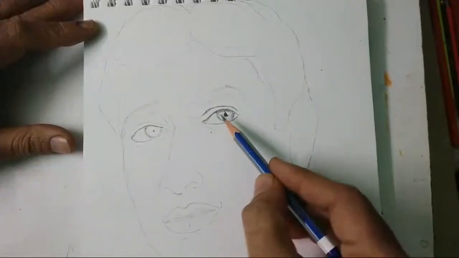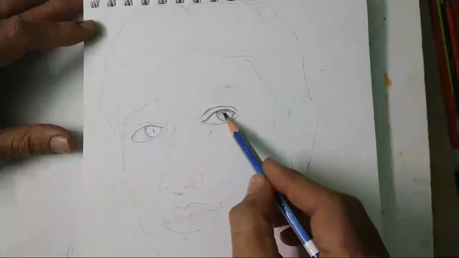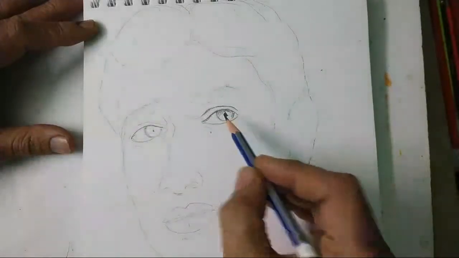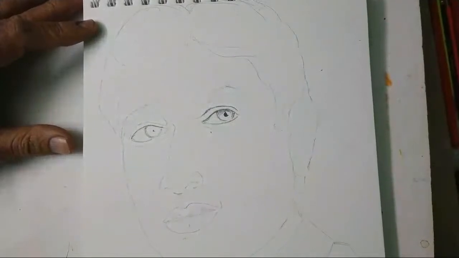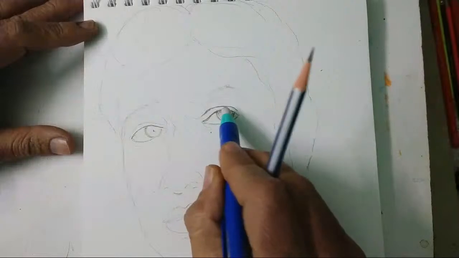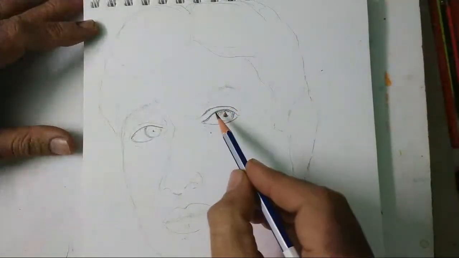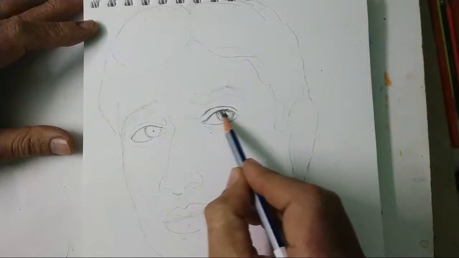Now on the lower side, because I want to show that the eyeball is having a shine on the two sides. This was an eraser which I was using, it was not a whitener.